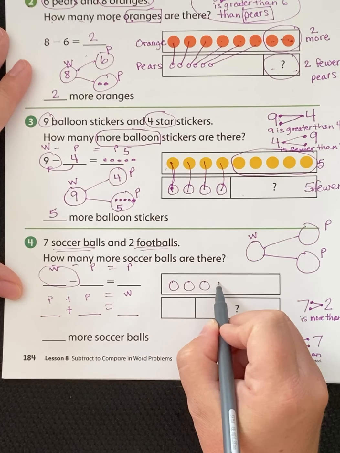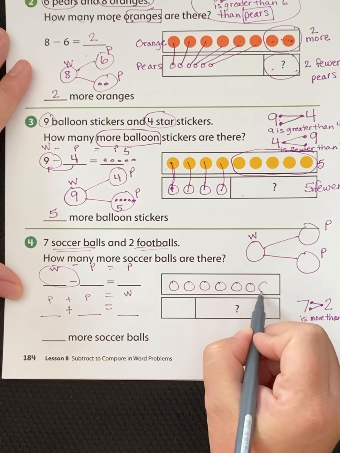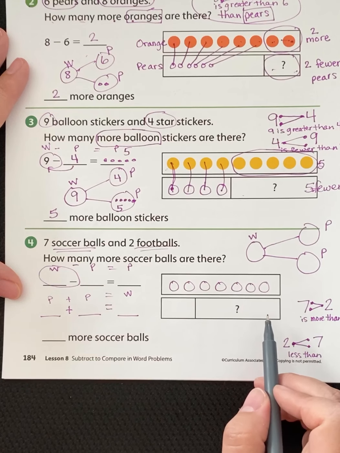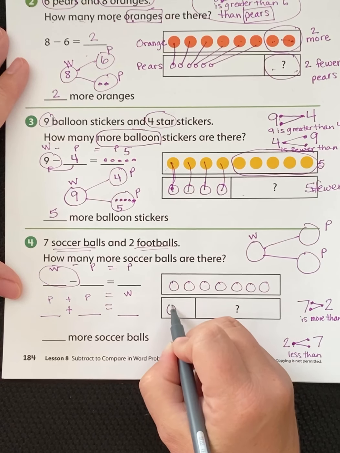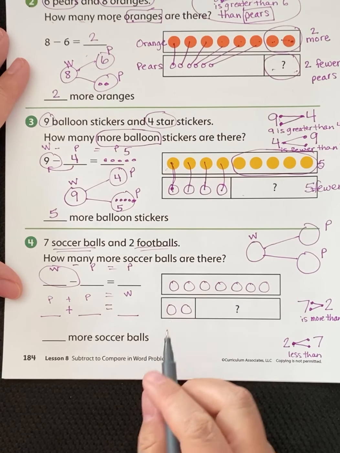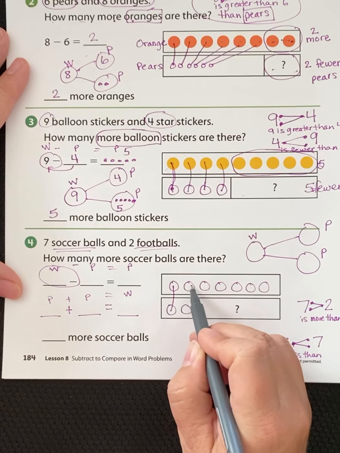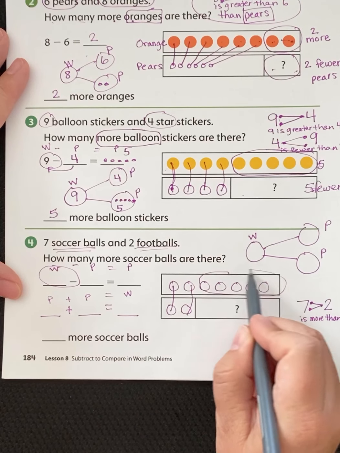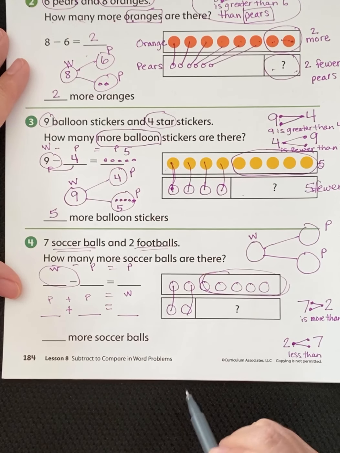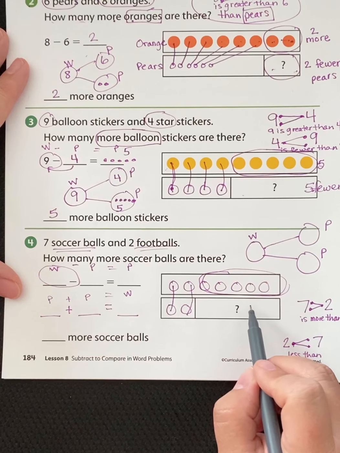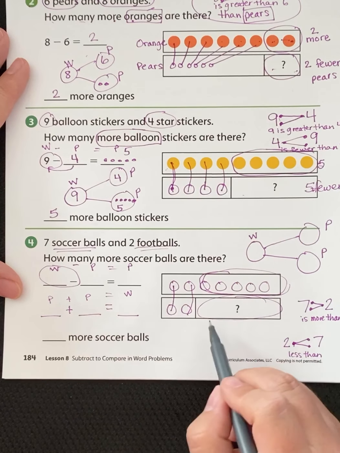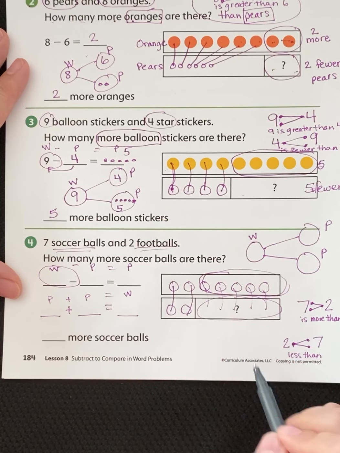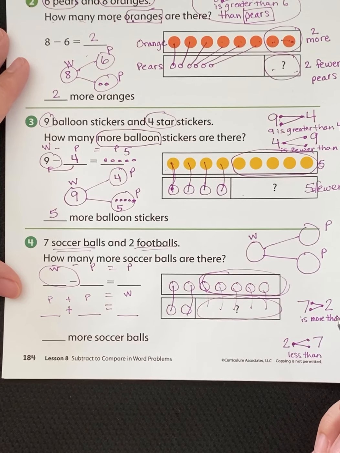1, 2, 3, 4, 5, 6, 7. And these are my soccer balls. Now I need my footballs. 1, 2. Top to bottom, top to bottom. How many more soccer balls are there? All of those. You have to count it. How many fewer footballs? All of them that are not down here, right? 1, 2, 3, 4, 5. The answer is the same, right?